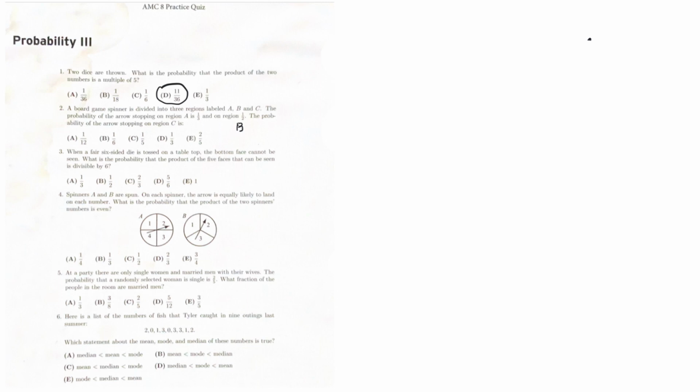The probability of the arrow stopping on region C is, we know the sum of the 3 probabilities is 1.